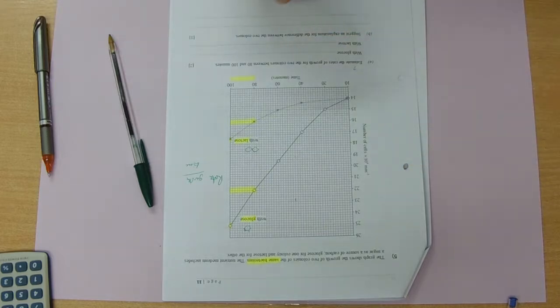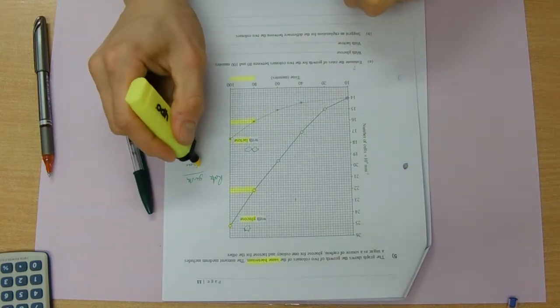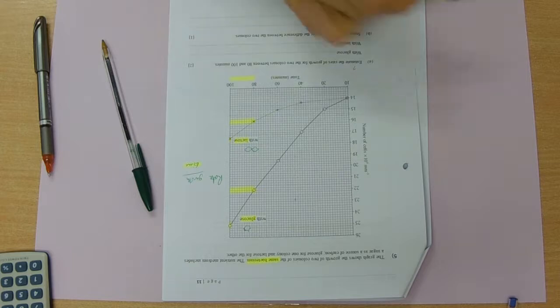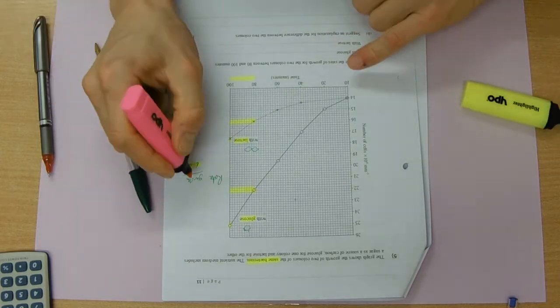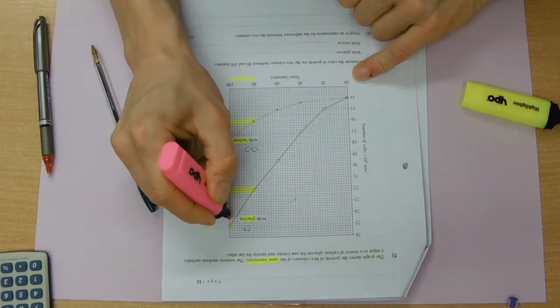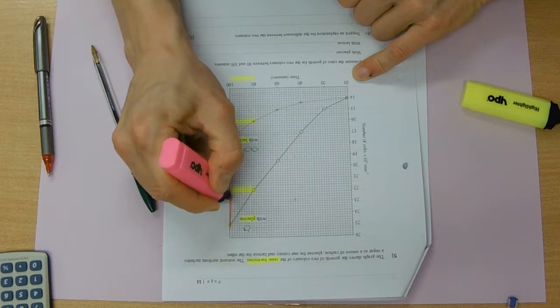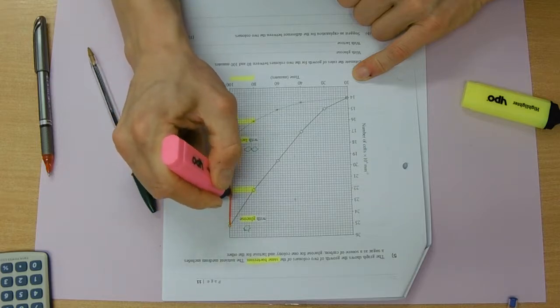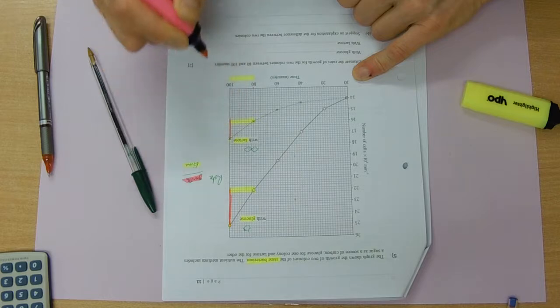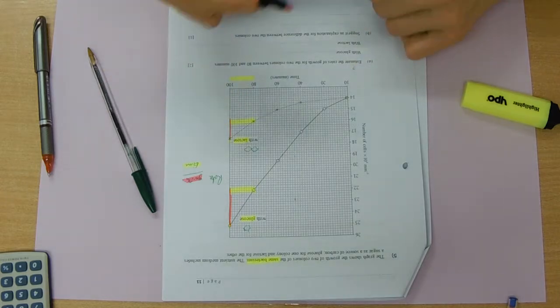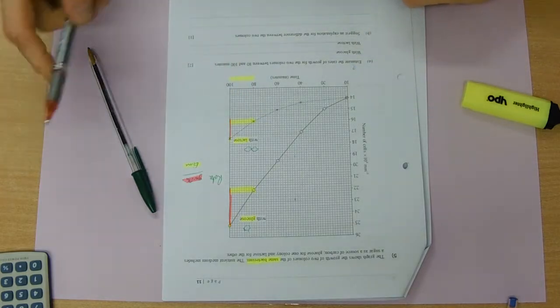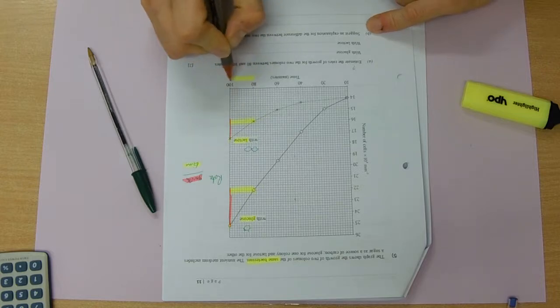And so our time taken, and our growth is how far it's gone up. And so our time taken is actually 80 to 100 minutes, that's 20 minutes.